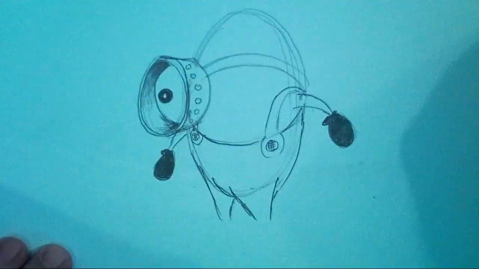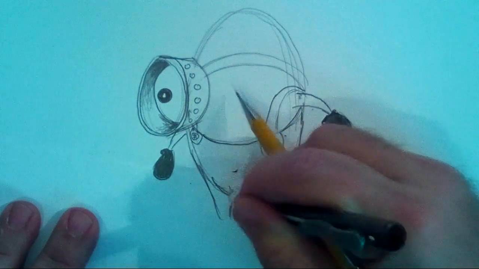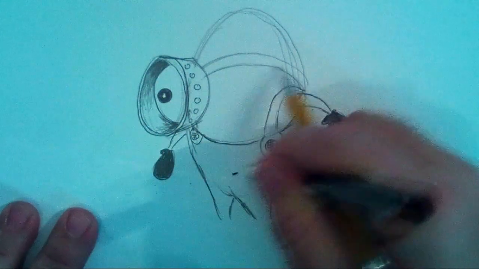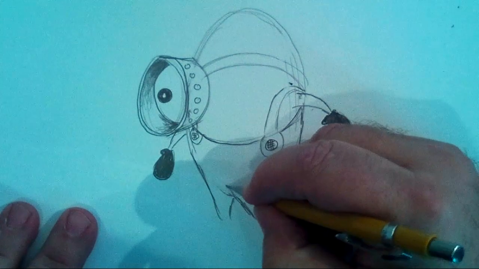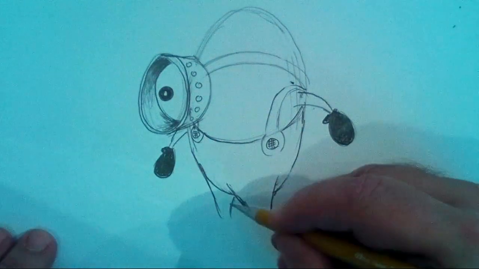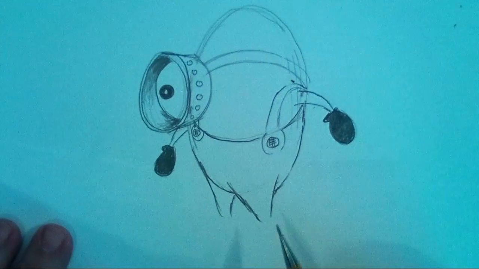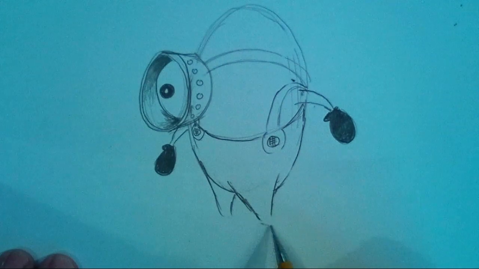And then, let me get rid of these extra lines here. Kind of clean it up a little bit. Then I want to watch this now. The foot here. Let's take this and I'm going to have this foot slanting down to the north.